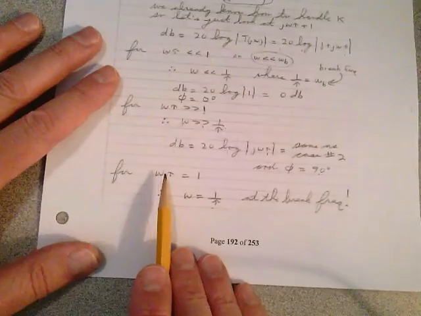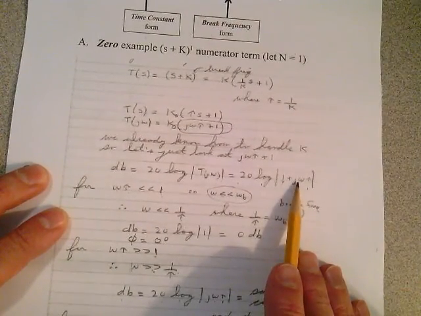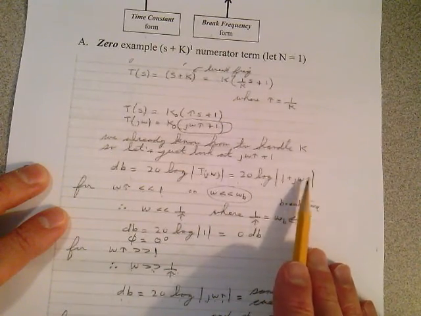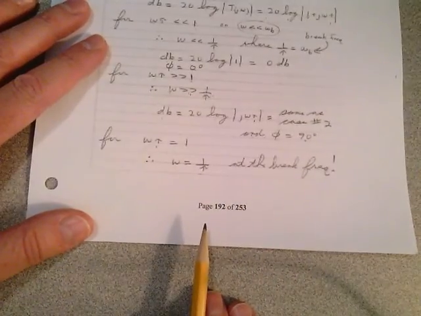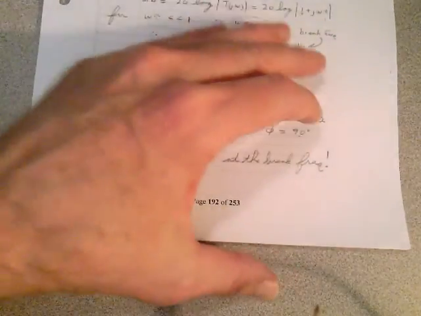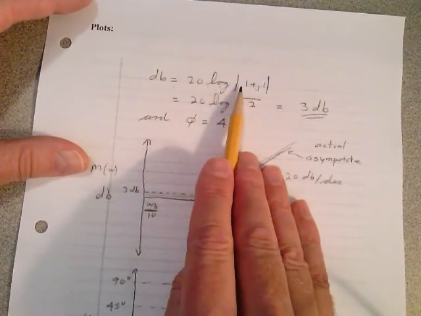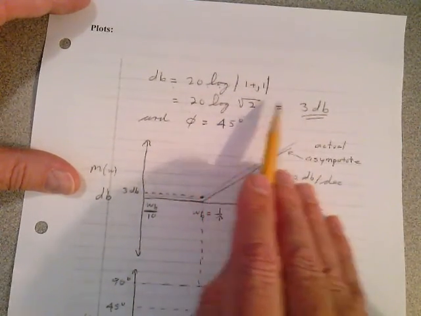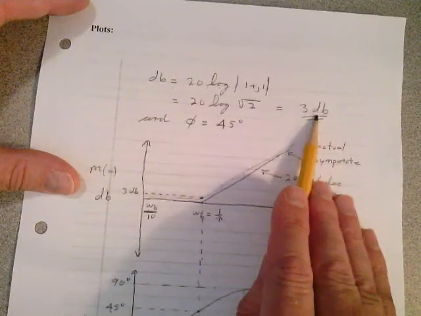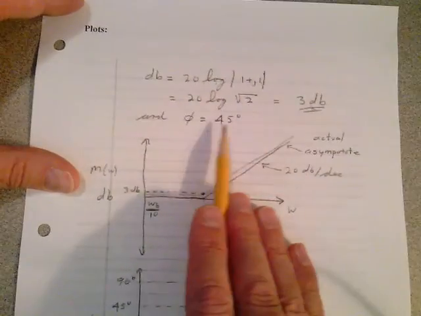What about the case where omega tau is exactly equal to 1? What if this omega tau up here is equal to 1? You get 1 plus j1. In other words, what happens right at the break frequency? Well, dB is equal to 20 times the log of 1 plus j1, which is 20 times the log of the square root of 2. That's 3 dB. That's your 3 dB point. And the angle associated with this, I think you can see, is 45 degrees.